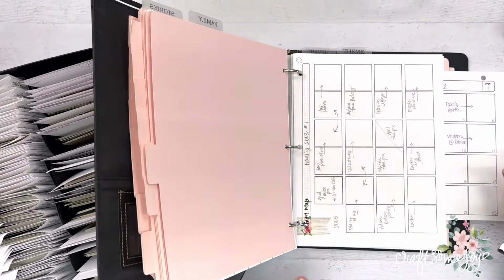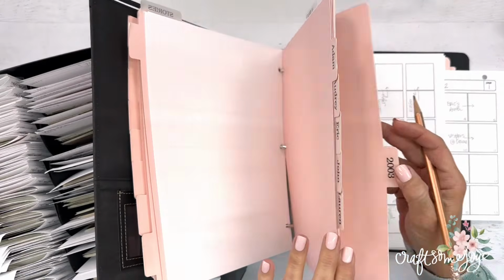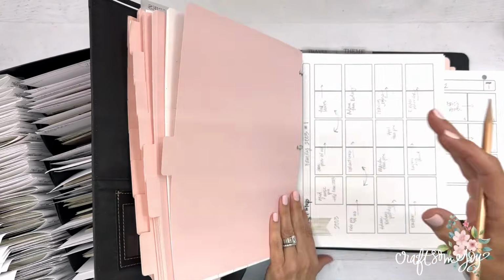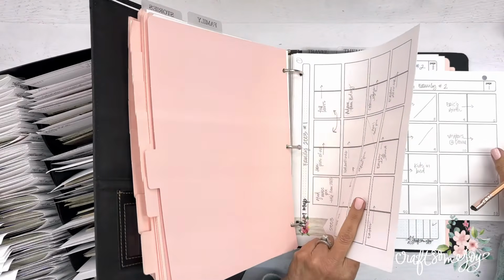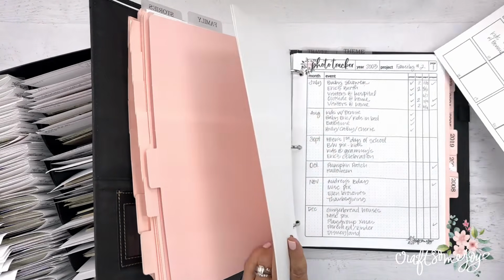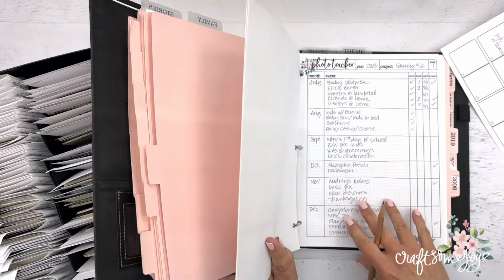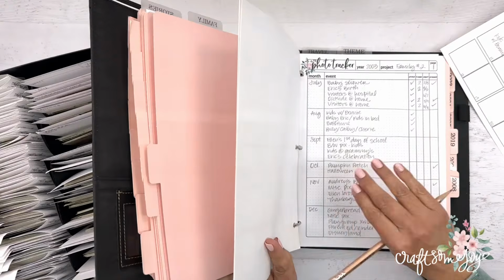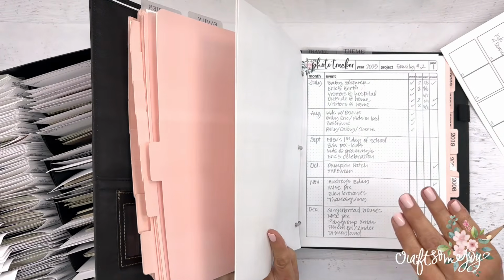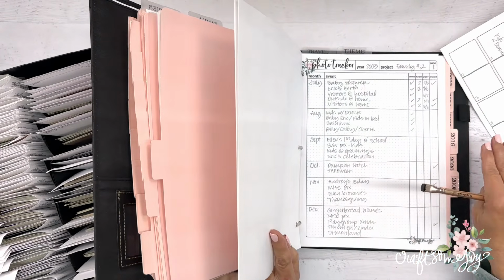Okay, so under my 2003 tab, I have two really key forms. One is what I call my photo tracker. There are always two ways, because we've got printed photos. Some of us are still dealing with printed photos, and some of us are dealing with digital photos.